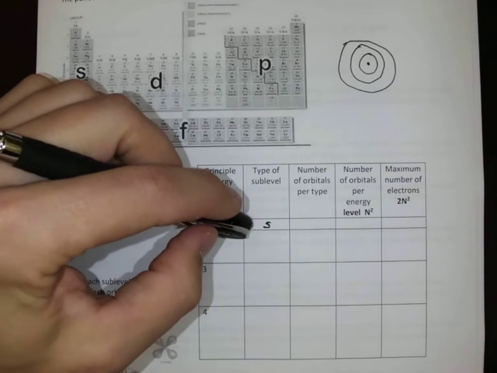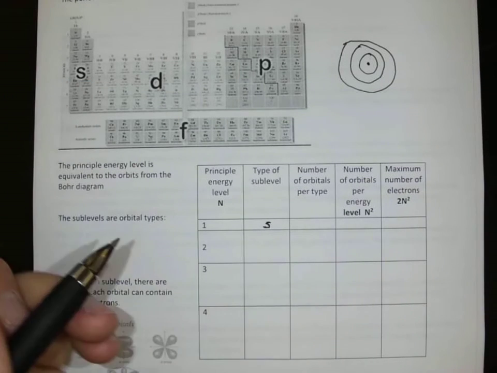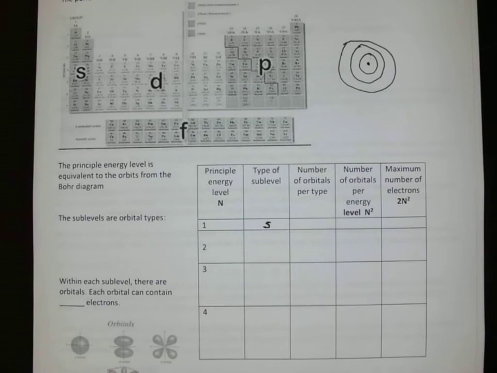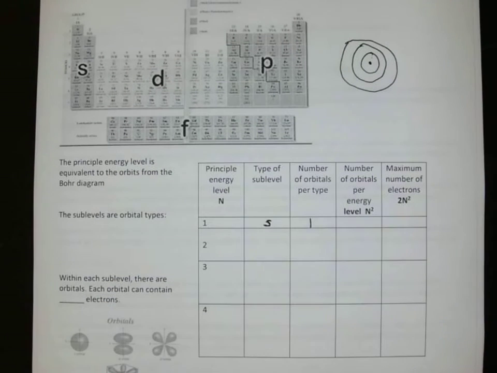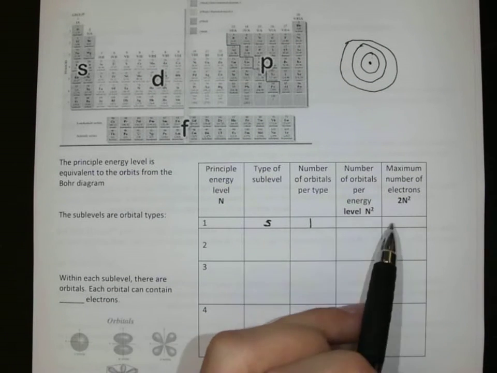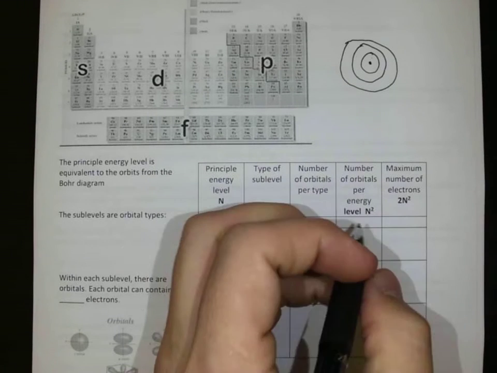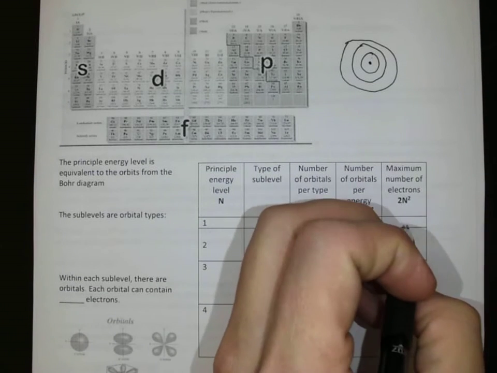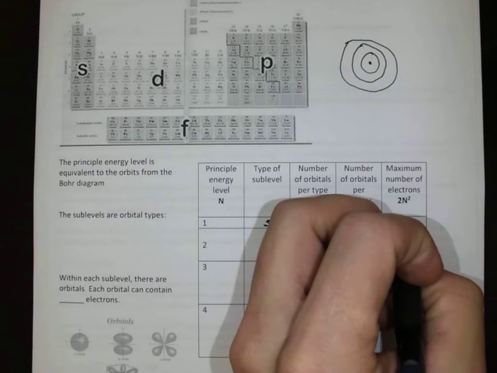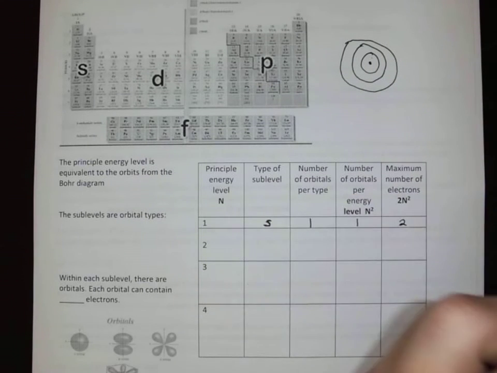Whenever we have an s orbital, it can hold 2 electrons, and there is only one type of s orbital. So the total number of orbitals is just 1, and in each orbital we can contain 2 electrons.